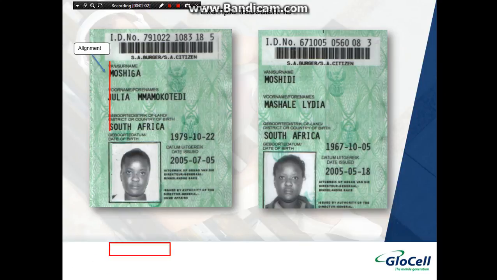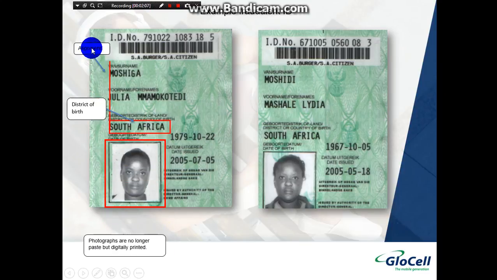Very important things to look at. We'll start first with alignment. Ensure that everything is aligned nicely on a straight line. District of birth: if you look at this, it tells us that the customer was not born in the country, but here it tells us that this customer was born in the country. So this information and this information at the top is a lot of contradiction.